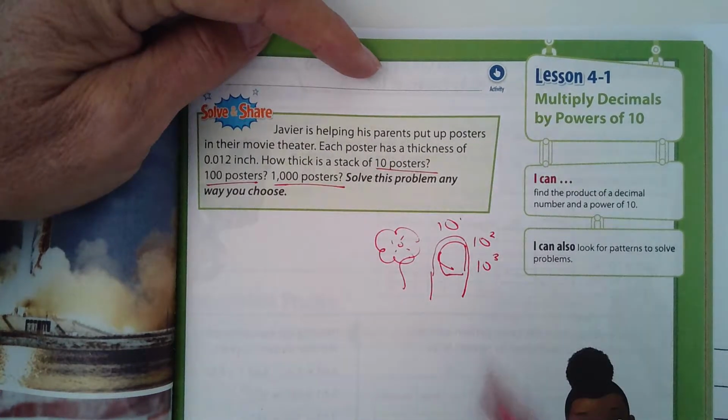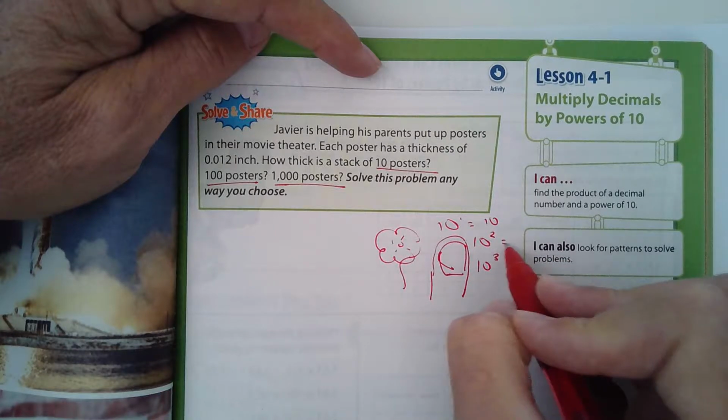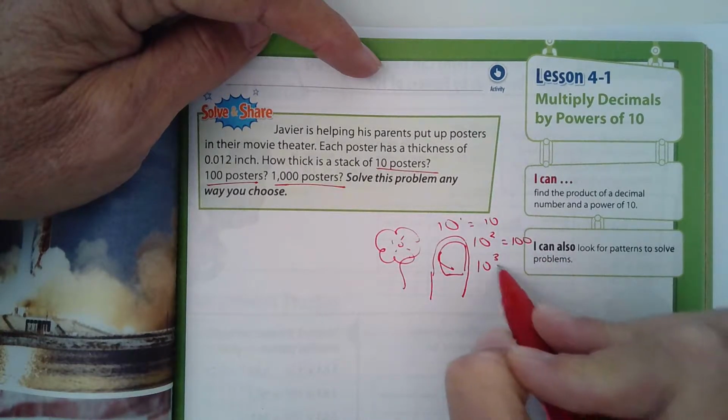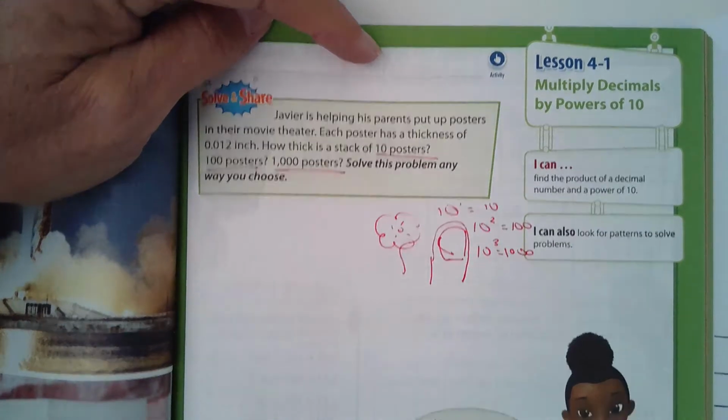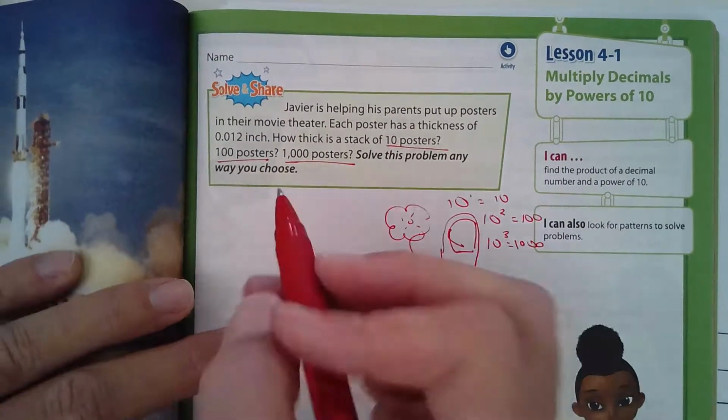And you guys should know that would be 10, and this would be 100, and this would be 1,000. Okay?